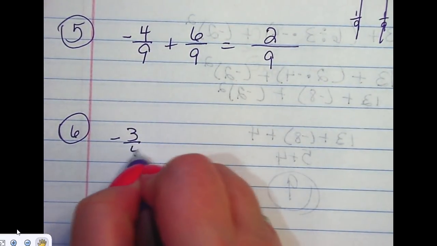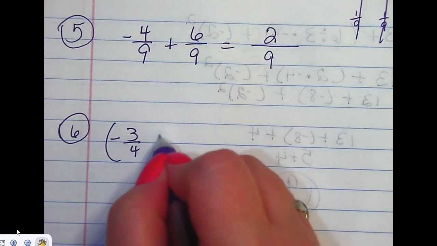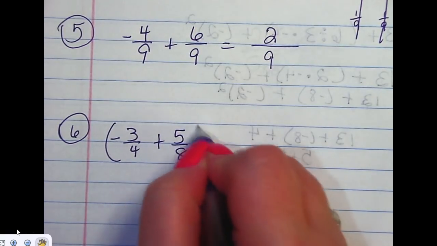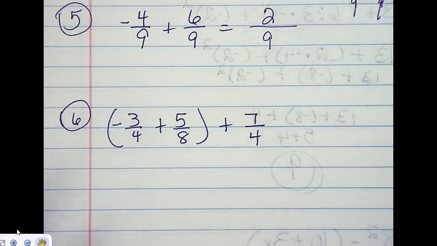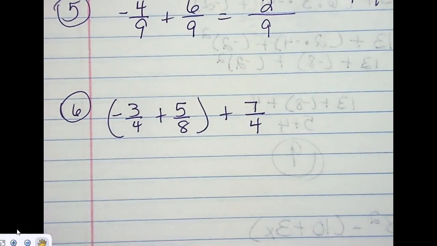Negative 3/4 plus 5/8 plus 7/4. What's the first thing that we want to do here? Find a common denominator. What do we want to use for our common denominator? So we're looking for a common denominator for 4 and 8.